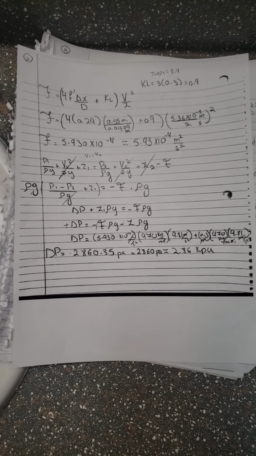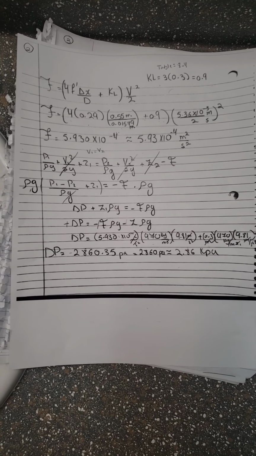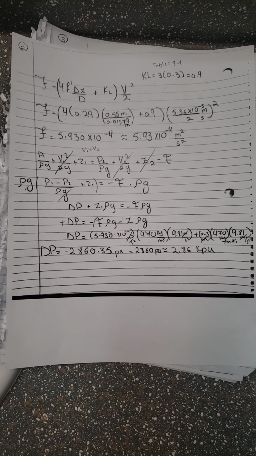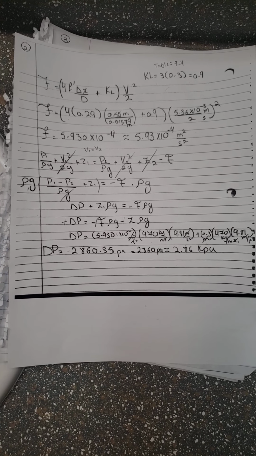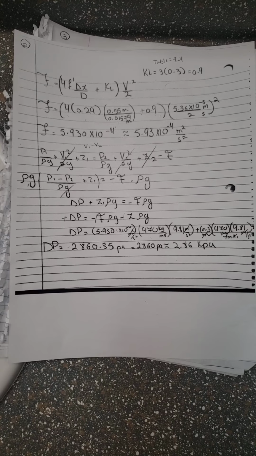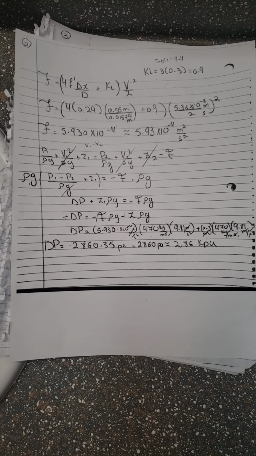To find the friction loss, we need to combine the minor and major losses. So we plug all of those in as we have already found them, and we get a friction loss of 5.93 times 10 to the power of negative 3 meters squared per second squared.